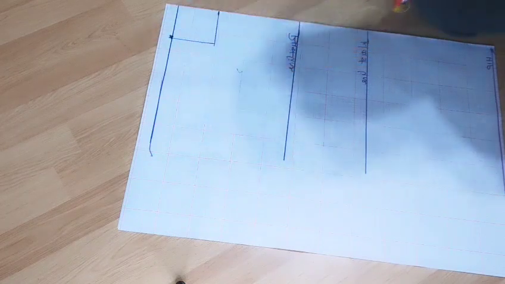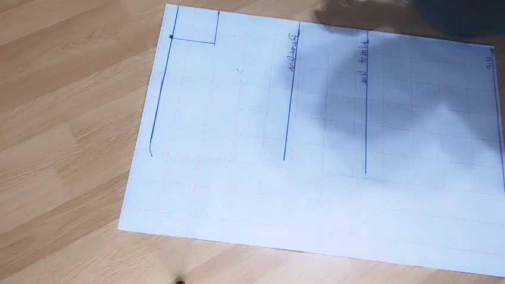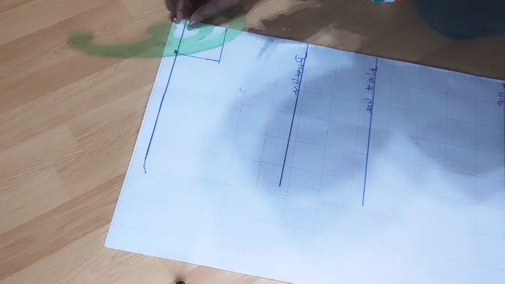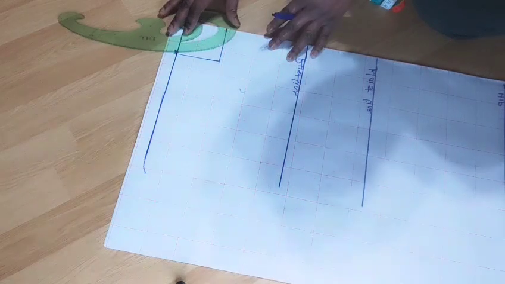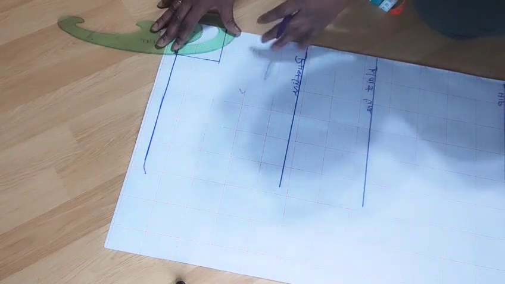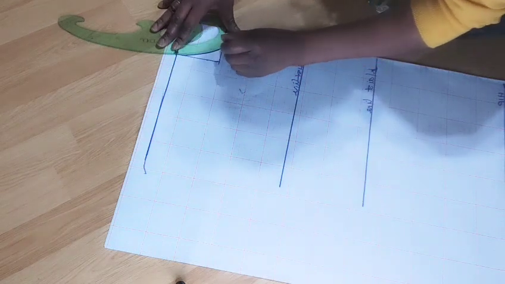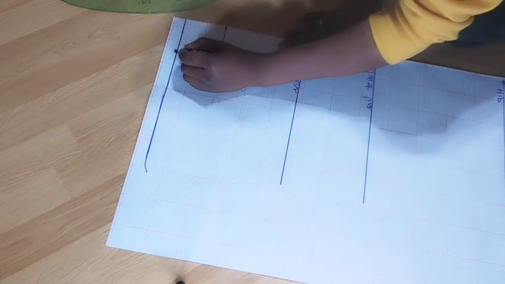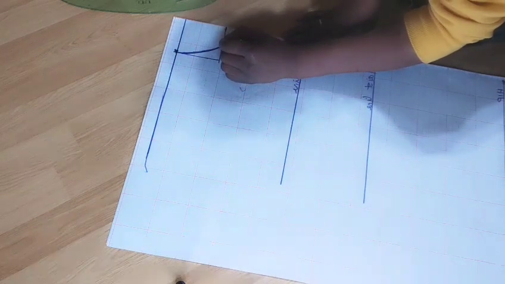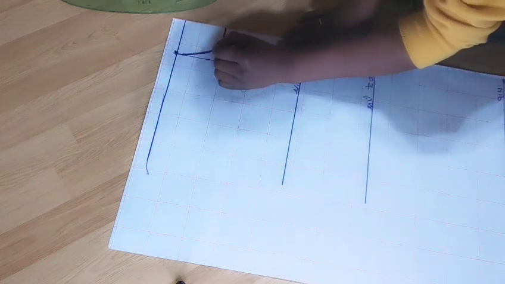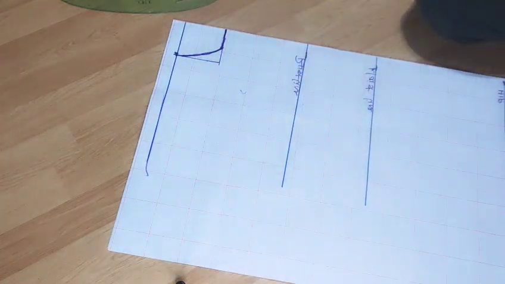And after doing that, you use your French curve. I would advise you, if you haven't got one, to buy it because you need it. So we just mark it this way. Now we have formed our curve, we have formed the neckline. This is the neckline formed here.